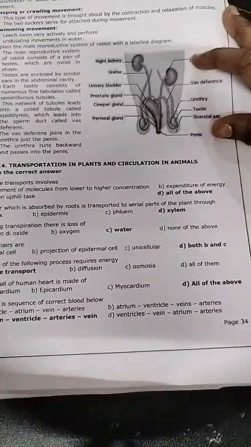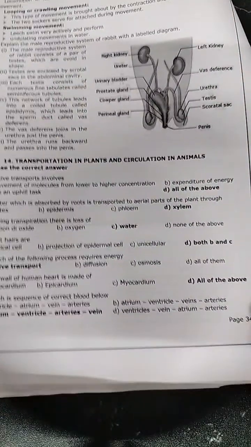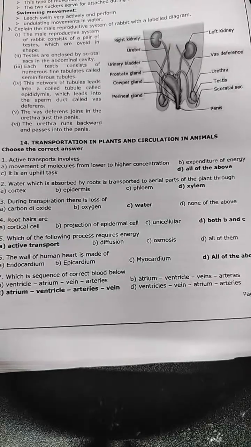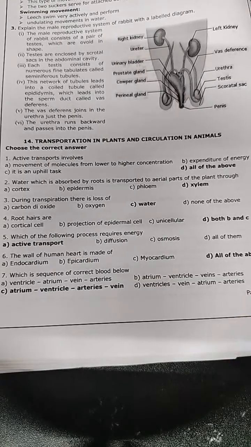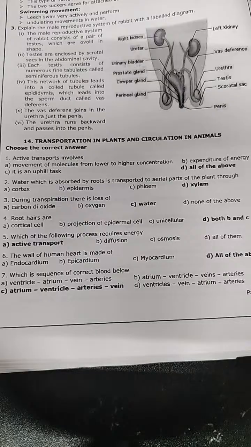So you can take lesson 14 in your textbooks. Transportation in plants and circulation in animals. Let's first mark the answers. Okay, first question, active transport involves. The answer is option D, all of the above. Active transport involves all of the above.